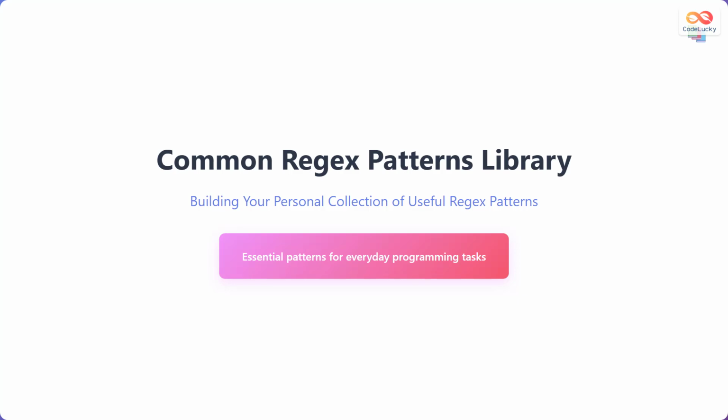Welcome to the Common Regular Expression Patterns Library. This is all about building your personal collection of useful regular expression patterns. These are essential patterns for everyday programming tasks.